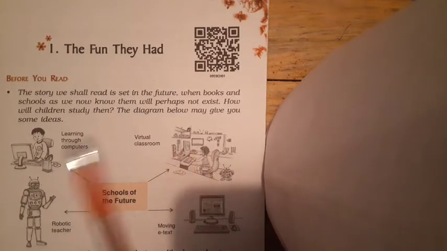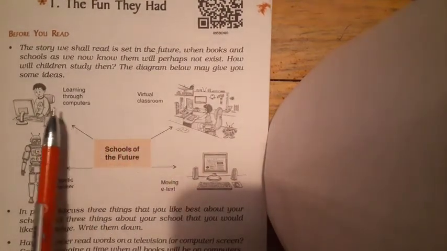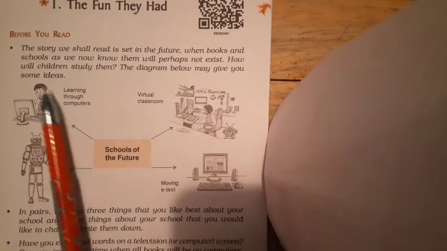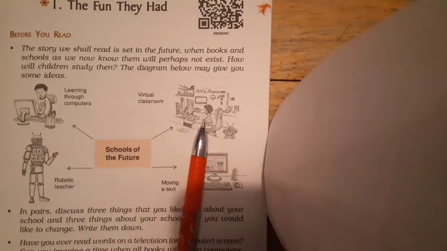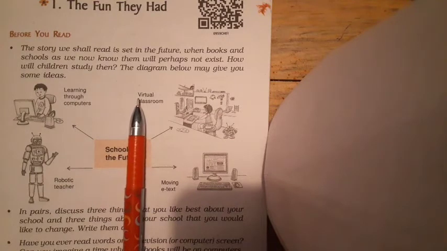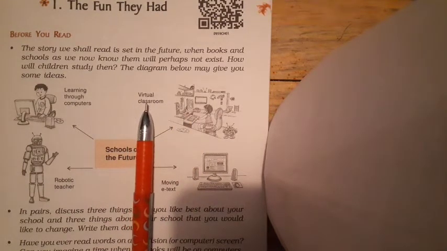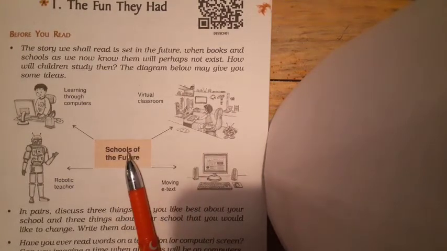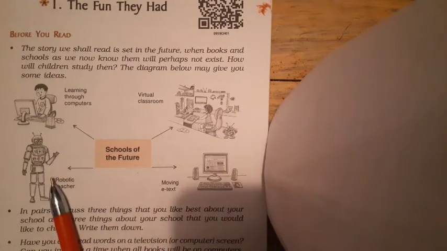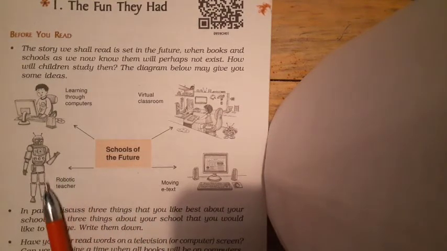The diagram below may give you some ideas. Now let's look at the diagram, the pictures given below. Here the boy is learning through computers. In the second picture, a small girl is in the classroom, but a virtual classroom, where learning is through computers, software, and internet. These are the schools of the future. This is just an imagination. So what will be the schools of the future? And here is the teacher, a robotic teacher, a mechanical teacher.